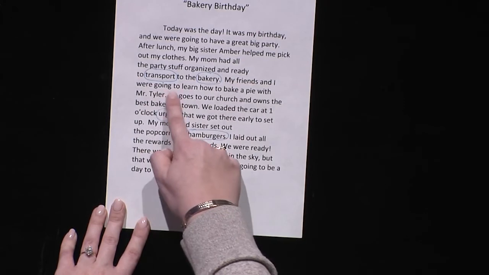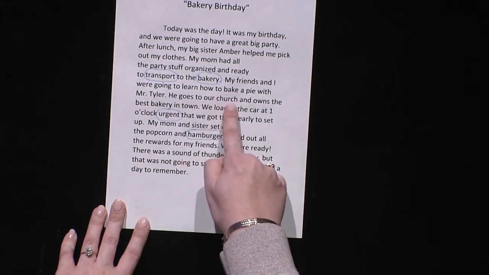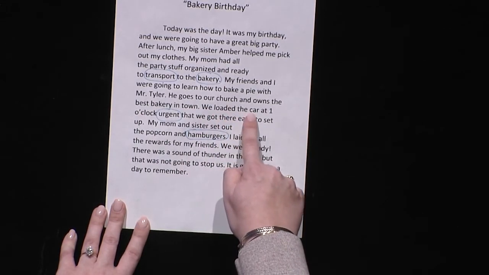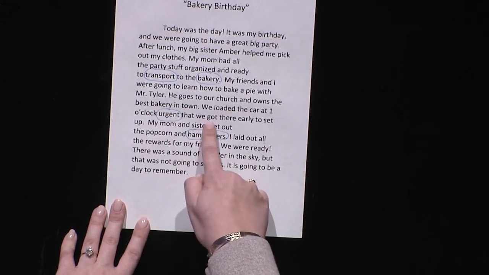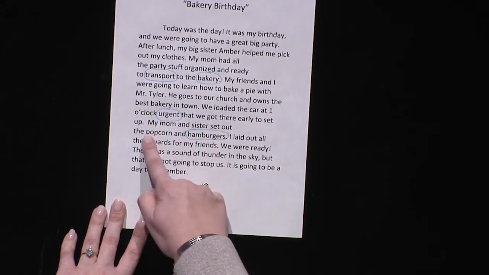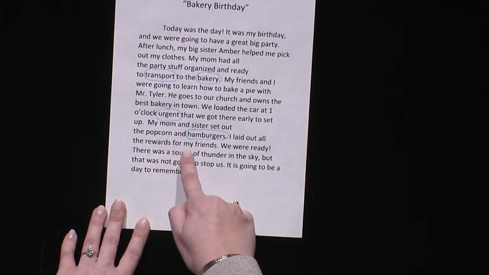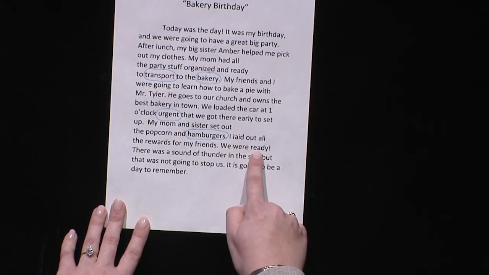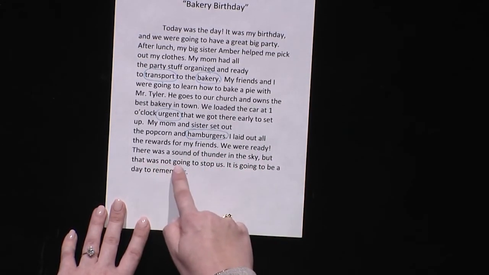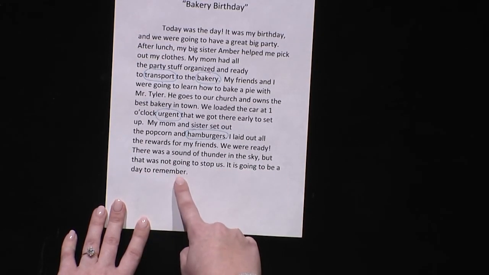My friends and I were going to learn how to bake a pie with Mr. Tyler. He goes to our church and owns the best bakery in town. We loaded the car at 1 o'clock. Urgent that we got there early to set up. My mom and sister set out the popcorn and hamburgers. I laid out all the rewards for my friends. We were ready. There was a sound of thunder in the sky, but that was not going to stop us. It was going to be a day to remember.